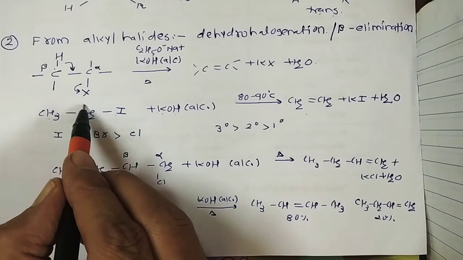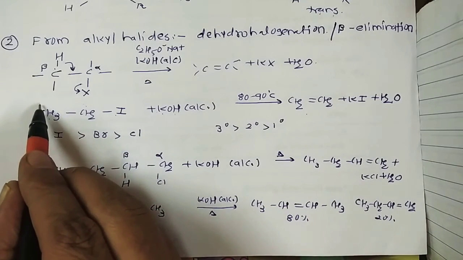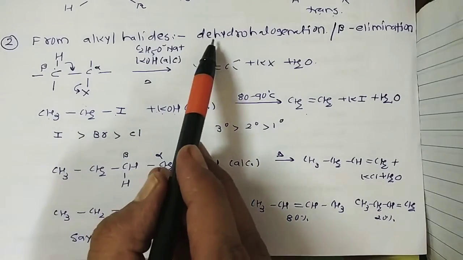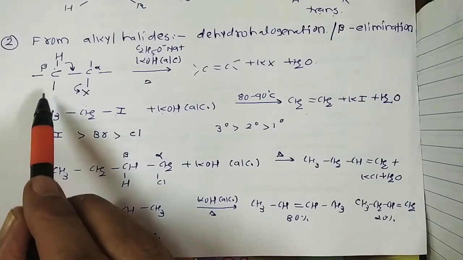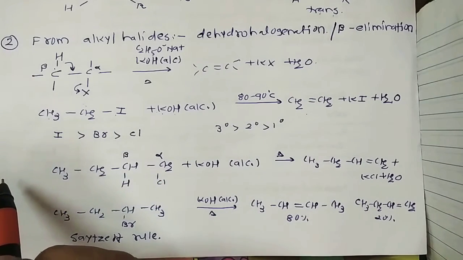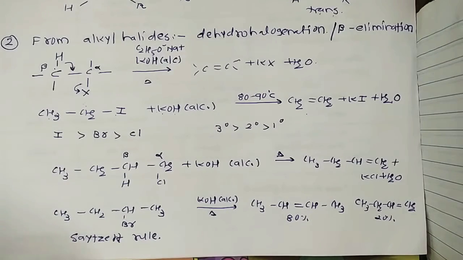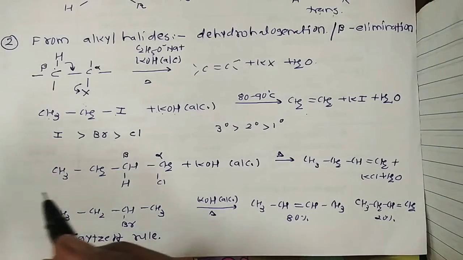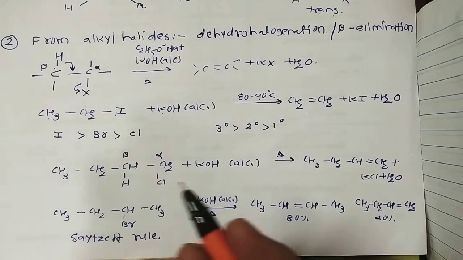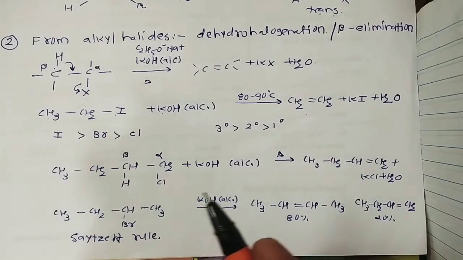There is a removal of iodine from alpha and hydrogen from beta, that's why it's a removal of HI, so it's called a dehydrohalogenation reaction, and removal up to beta is why it's an elimination or beta elimination reaction. This process of removal of a molecule of hydrogen halide from a haloalkane to form an alkene is called dehydrohalogenation.